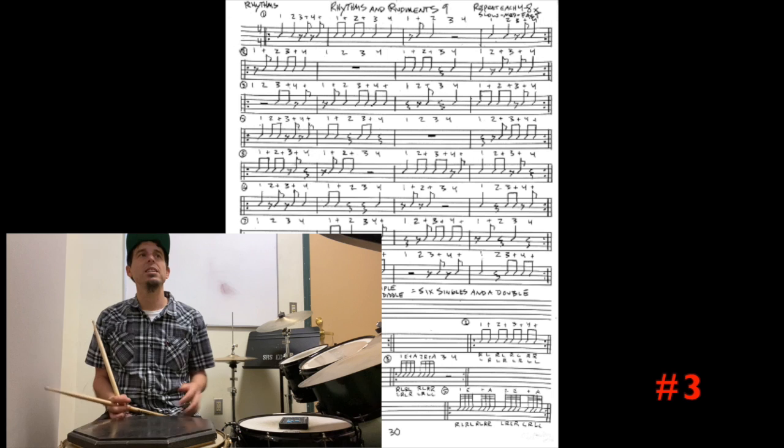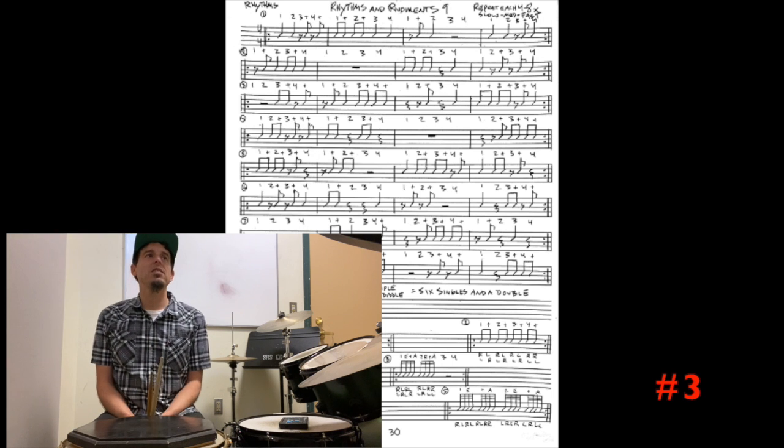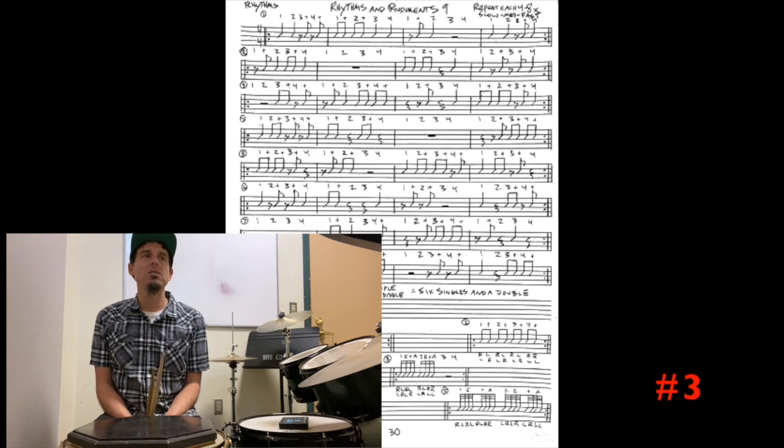Okay, let's go ahead and look at number 3. We're going to start off with a half note rest on beats 1 and 2. We'll have eighth notes on beat 3, eighth note rest on beat 4. We'll hit the and of that beat. On bar 2, we're going to have an eighth note rest on beat 1. We'll hit the and of the beat. We'll do a quarter note on beat 2, eighth notes on beats 3 and 4.